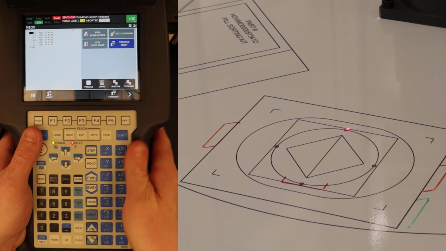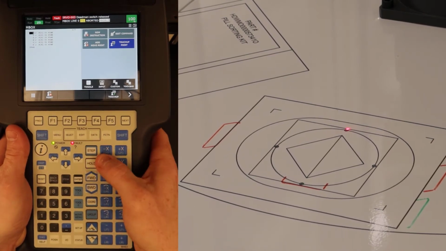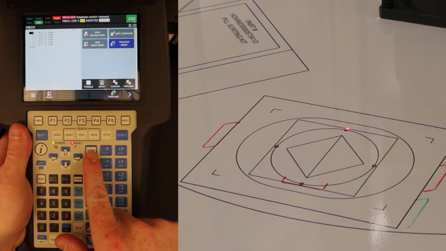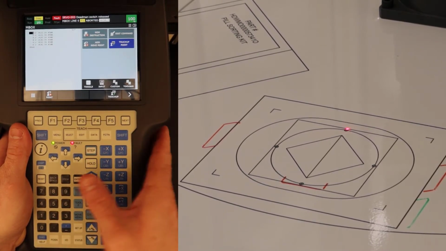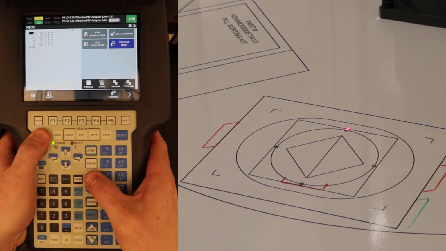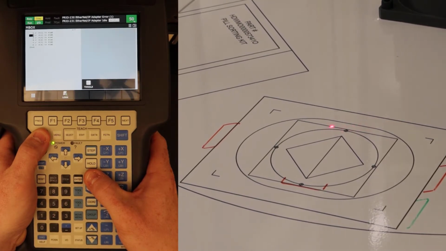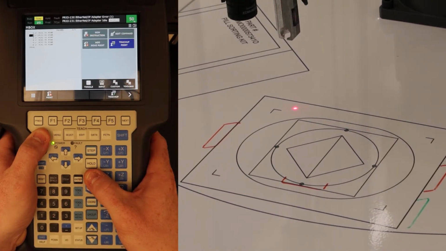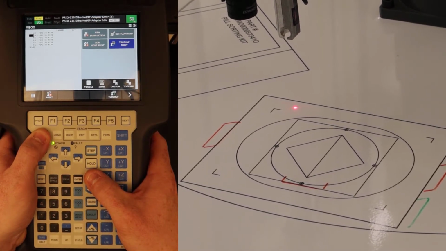Now with our program loaded from RoboGuide, we're going to step through it and test it out to see if we need to make any adjustments. So I'm going to press the step button, hold in my dead man switch, hit reset, hold down shift, and move forward with each individual point. So there's my home or first position. And when I go to my second position, you can see I'm not quite to the corner of the box that I wanted to be at.